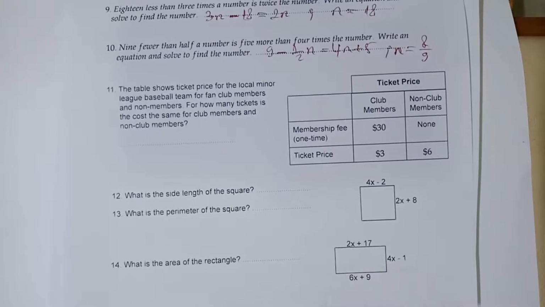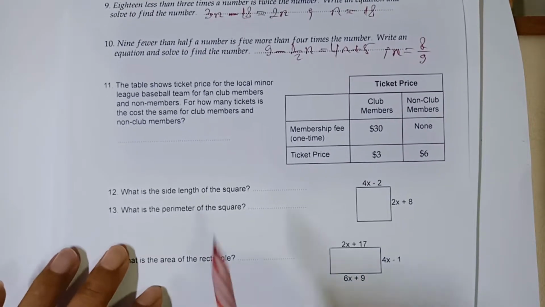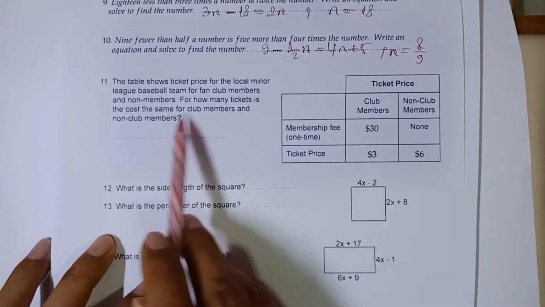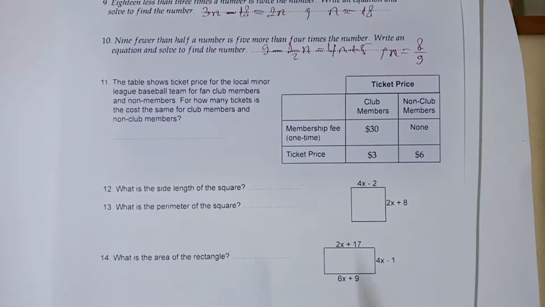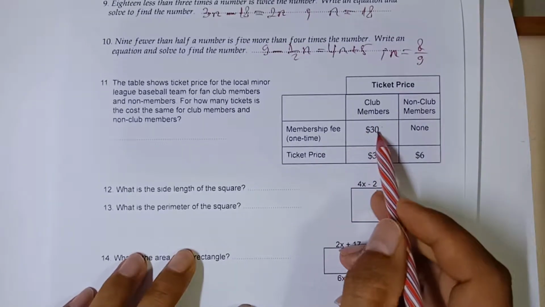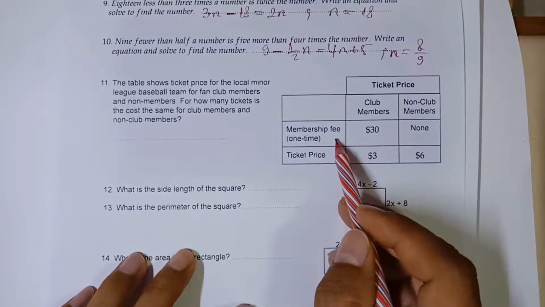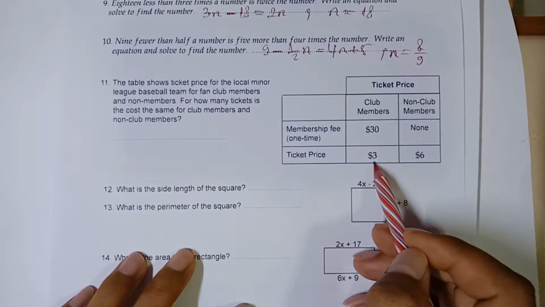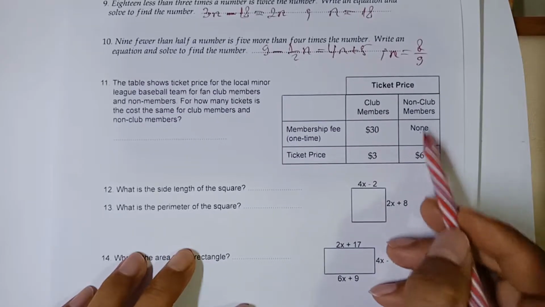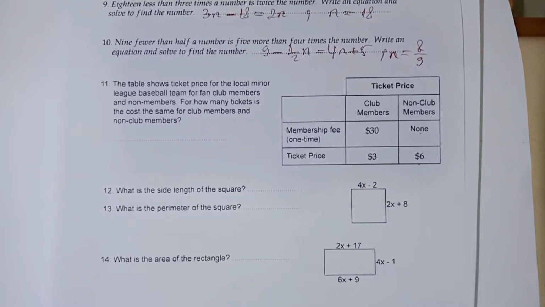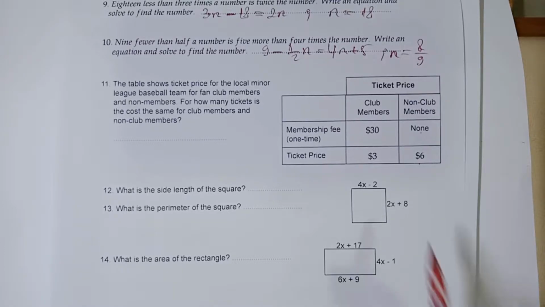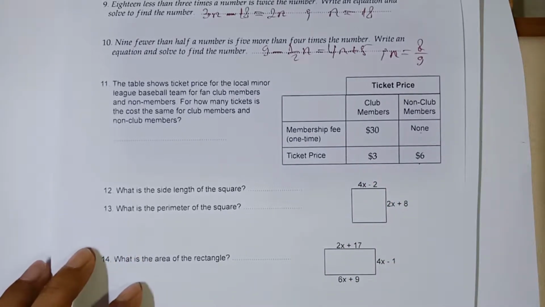For number 11, we have how many tickets is the cost the same for club members and non-club members. Alright, so this is the club member. You need to pay $30 for membership fee and $3 for every ticket you buy. And for non-membership, you don't pay anything for the membership, but you pay $6 for every ticket. So for them to be equal, how many tickets is it that the cost of these two will be equal?